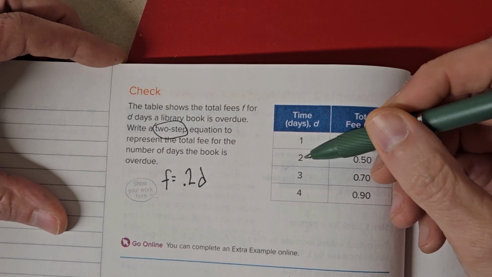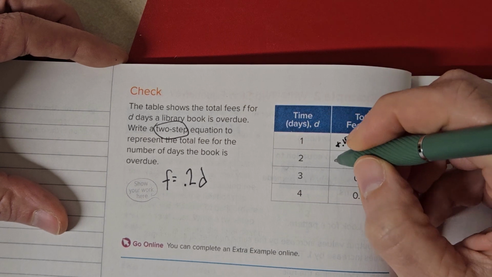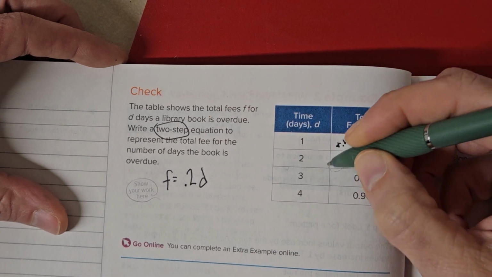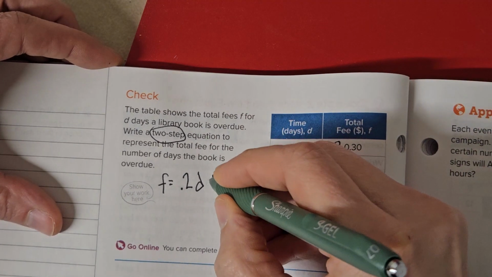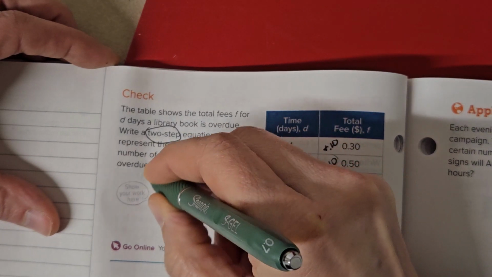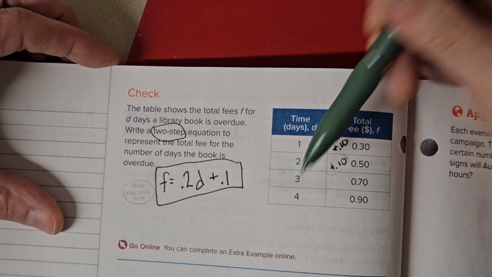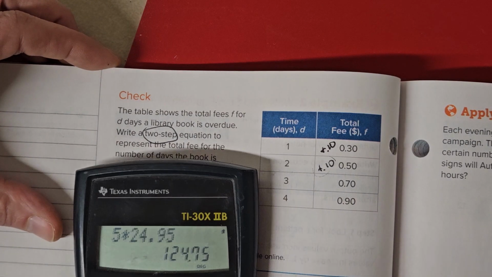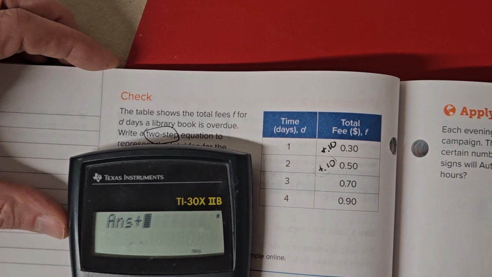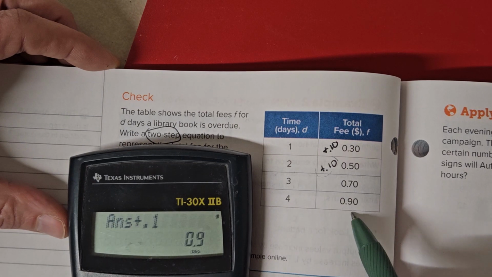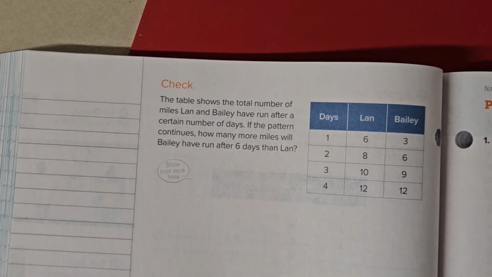Let's try it over here. 2 times 0.2 is 0.40. Oh, no. 0.40 to get to 0.50 would be adding 10 cents. So this adding, to get from where we multiplied to our answer, we put right here. And that's your rule. That's why we tested it earlier to see if it worked. Now let's test this one just to be sure. 4 times 0.2, and then we add 10 cents. Oh, 90 cents. Okay, this rule works. Now, let's get it just a little more complicated here.